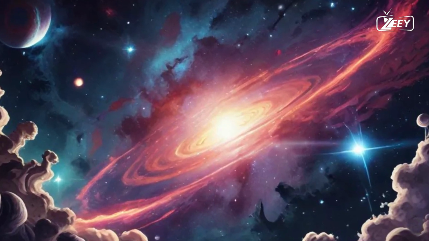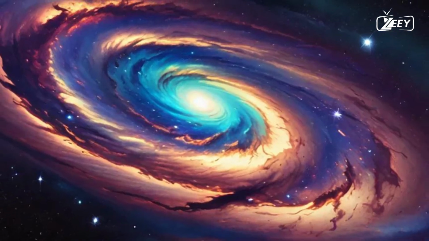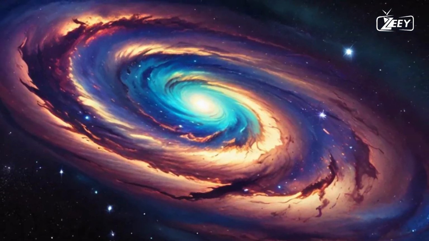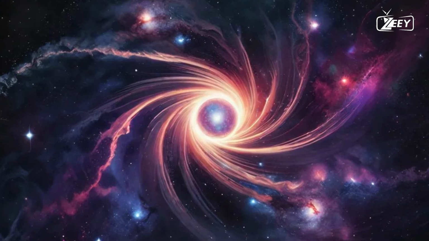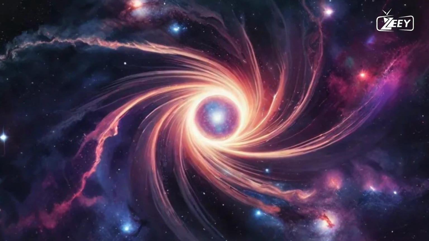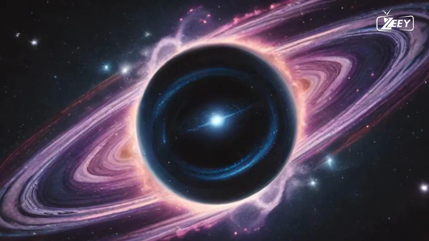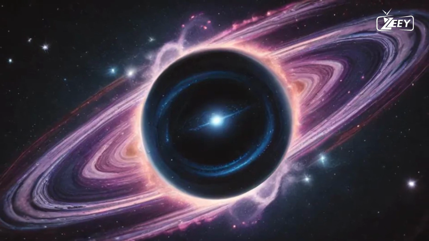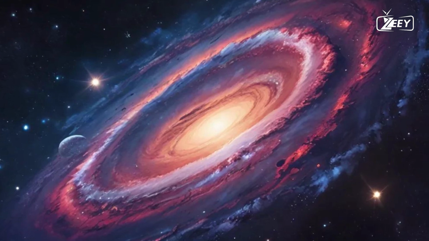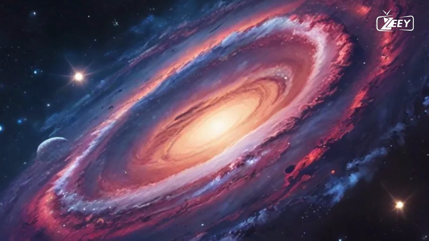Our own galaxy, the Milky Way, is a stunning example of a spiral galaxy. Spanning approximately 100,000 light-years across, it is estimated to contain between 100 billion and 400 billion stars, along with vast clouds of gas and dust that give rise to new star formation. Our solar system resides in one of the spiral arms, known as the Orion Arm, nestled within a sea of stellar neighborhoods. The Milky Way is not a static entity.